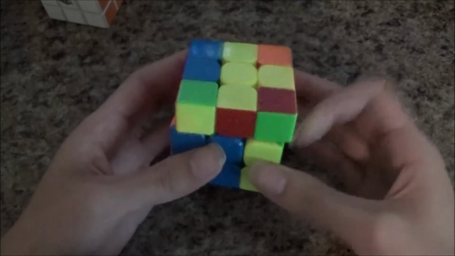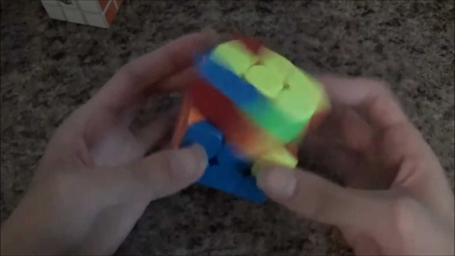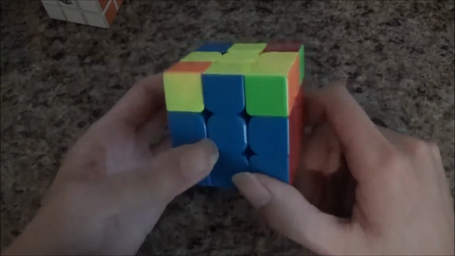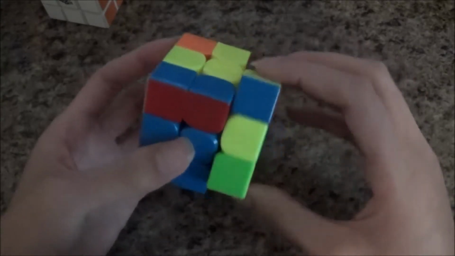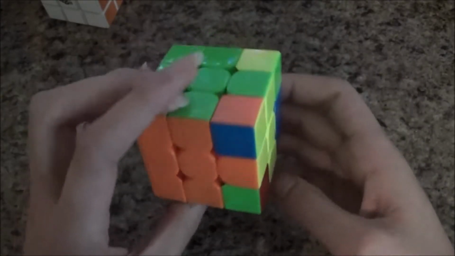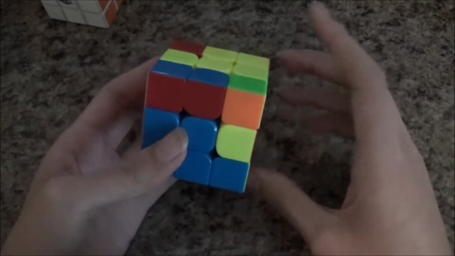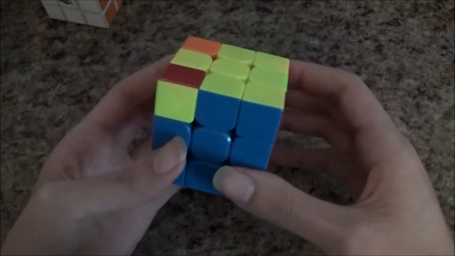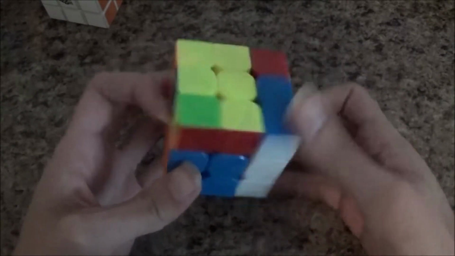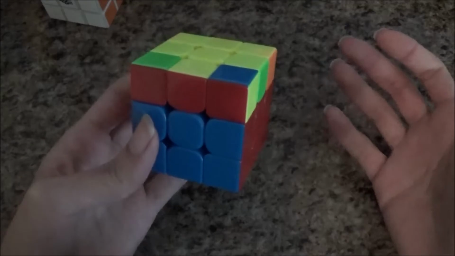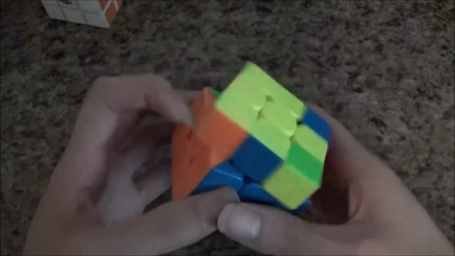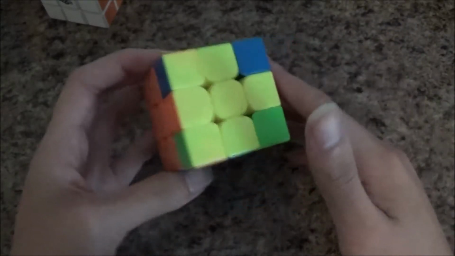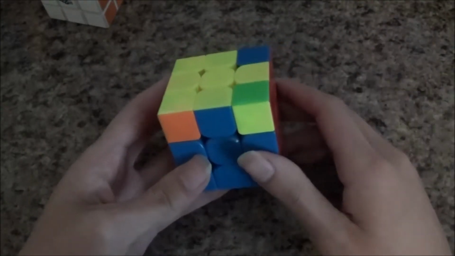I went to an alg generator, and the optimal move for this case is literally just an insert and then U2. That was literally the optimal algorithm, and so there's literally no good cases for that.